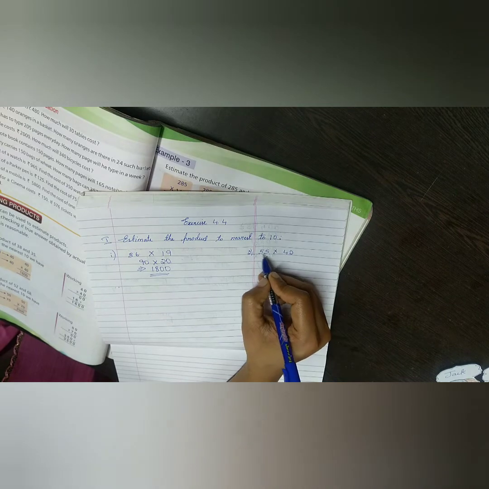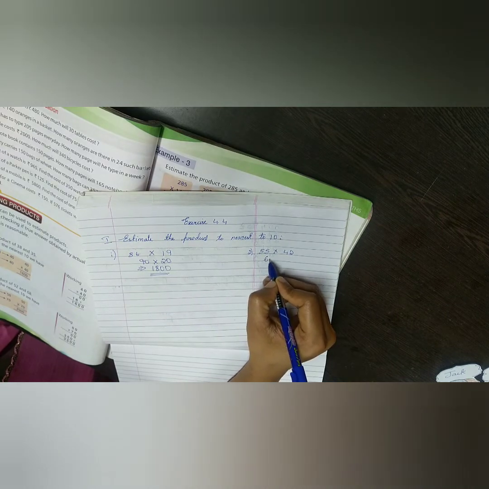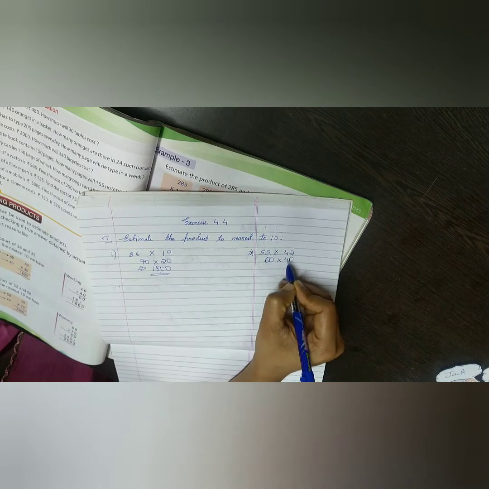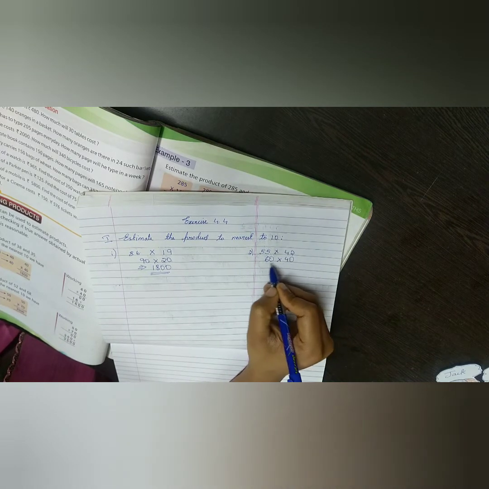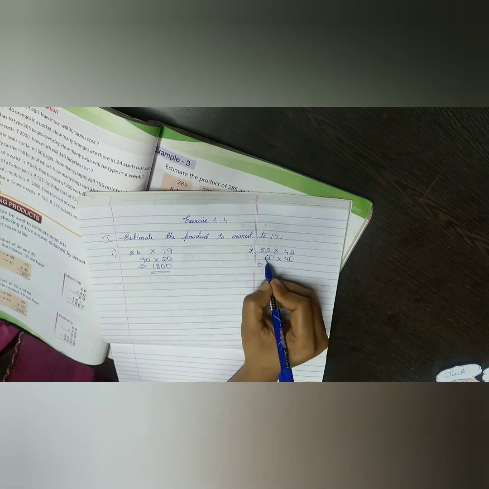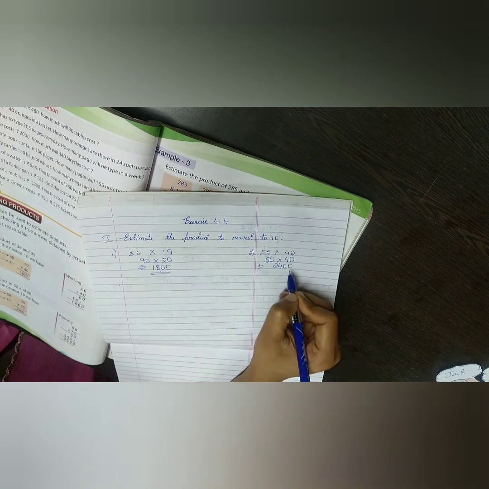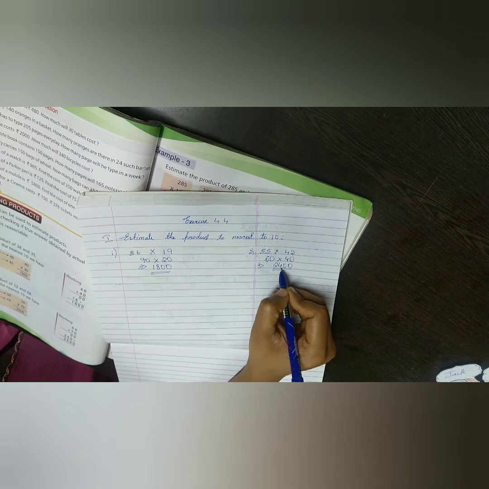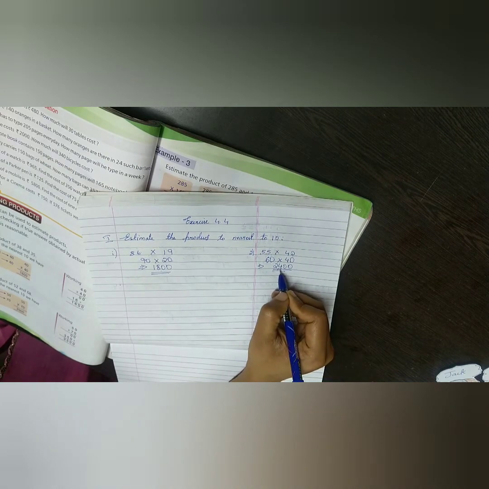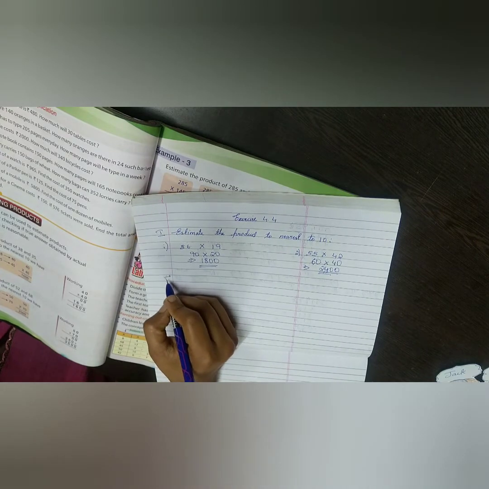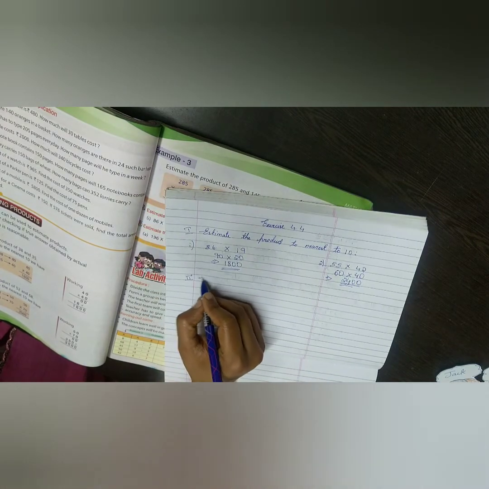So estimating, 55 goes to 60, into 42 comes back to 40. Now leave the 2 zeros. Answer would be 6 4s are 24 with 2 zeros. So it is 2400.